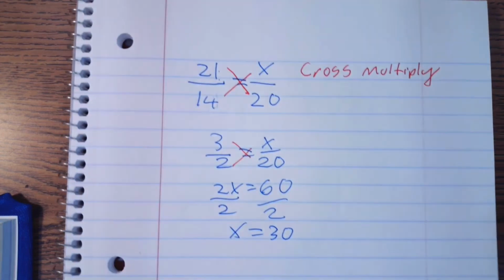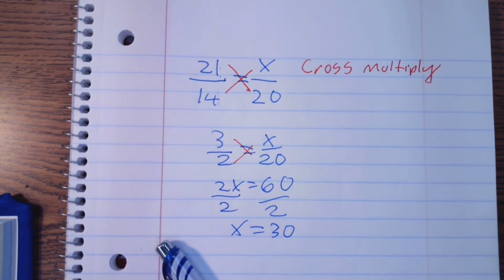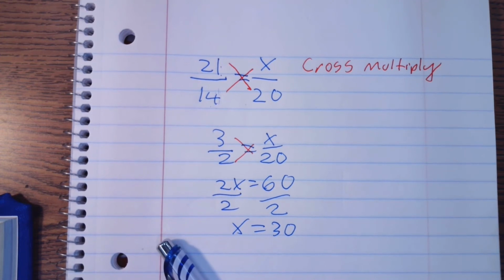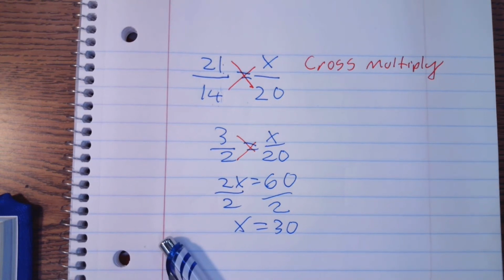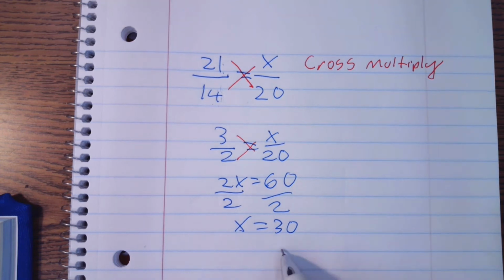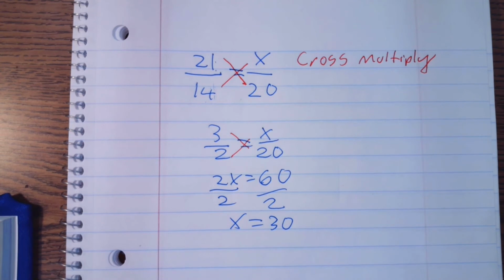Is that right? Does it make sense? And this is what I mean by it making sense. On PQR, is 20 the longest side? So then on JLK, X should be the longest side. So if X equals 30, does that just make sense? Yeah. Okay. So any questions on what we did here? Do we remember cross multiplication? Okay. I didn't have us do a lot of practice on that.